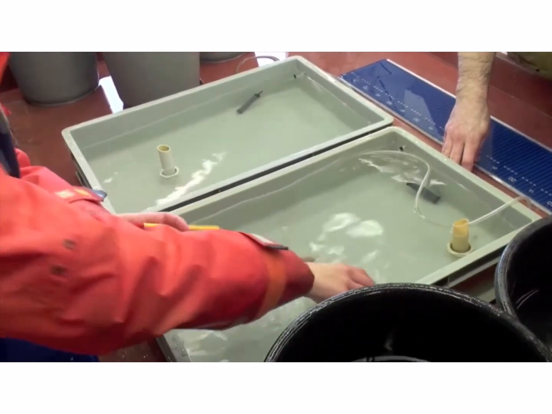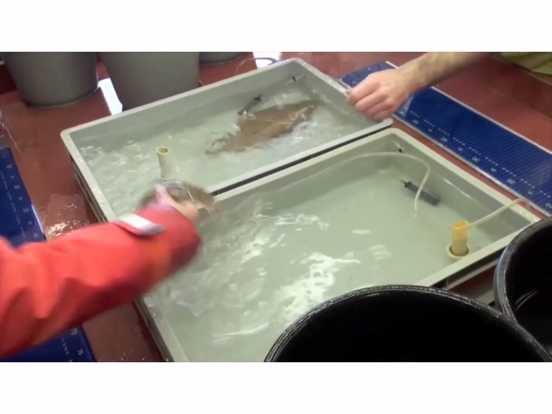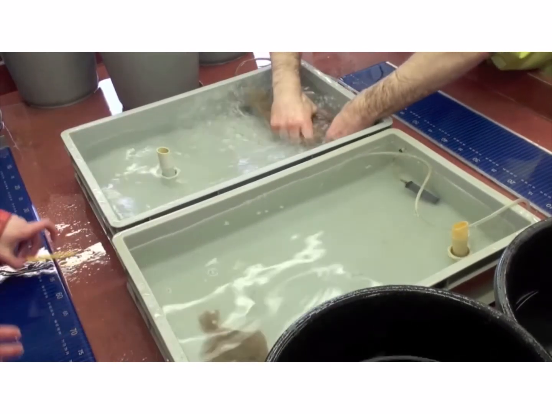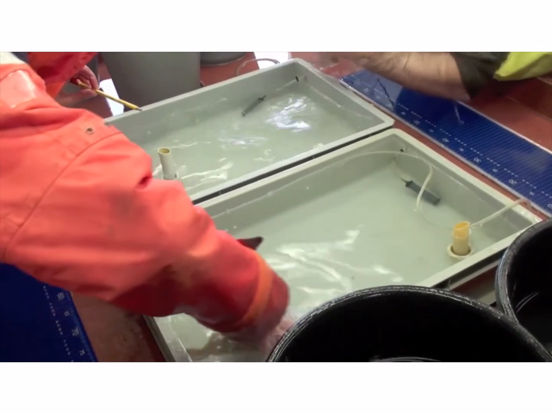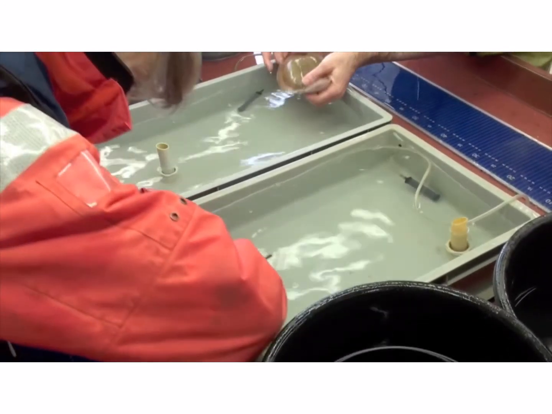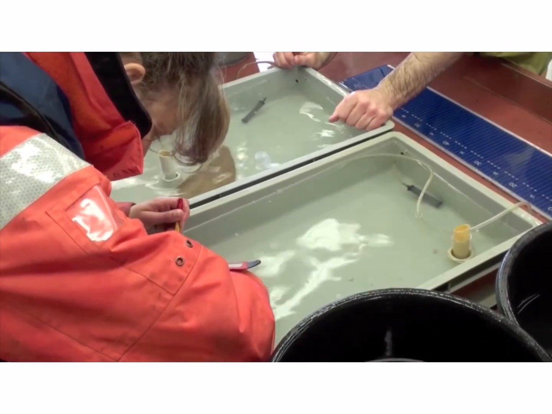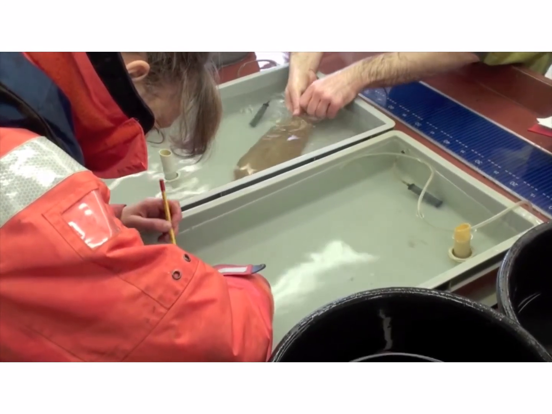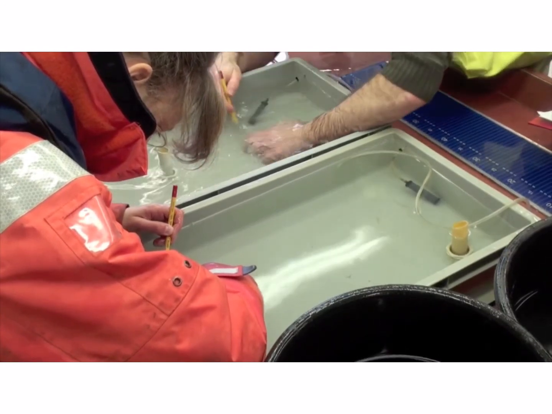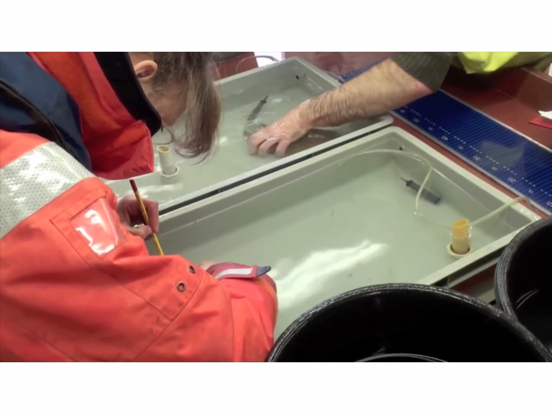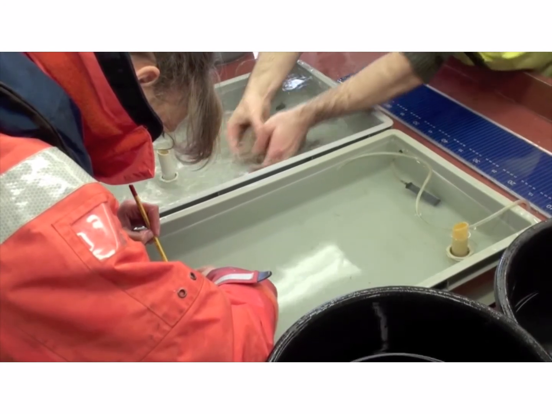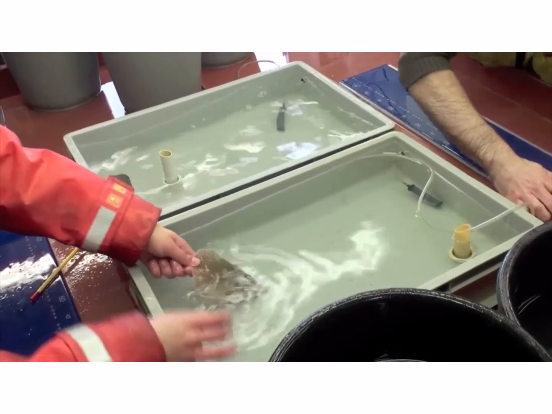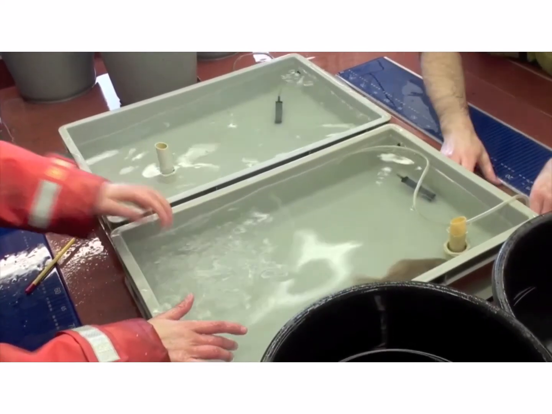Orientation present. Eye roll present. Operculum present. Mouth present. Tail grab present.